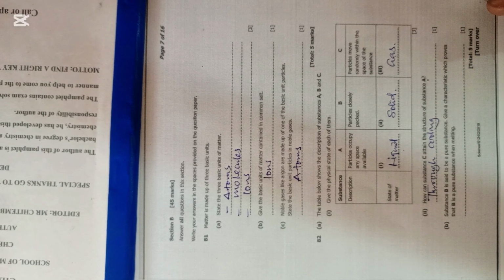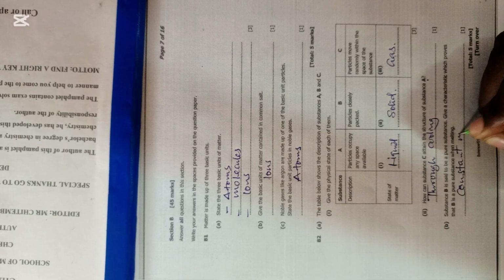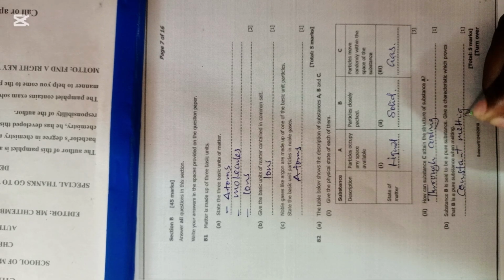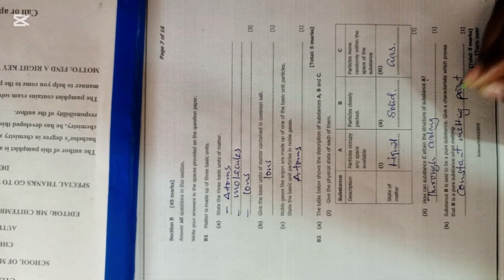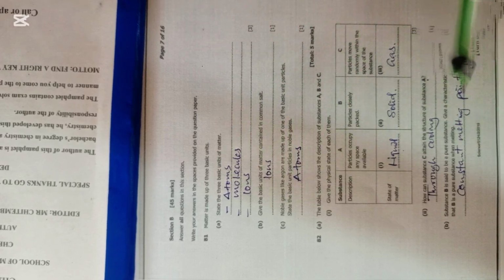So here the characteristic that they want us to put is simply the constant melting point. So you've answered this question. This is how you answer questions of this nature.